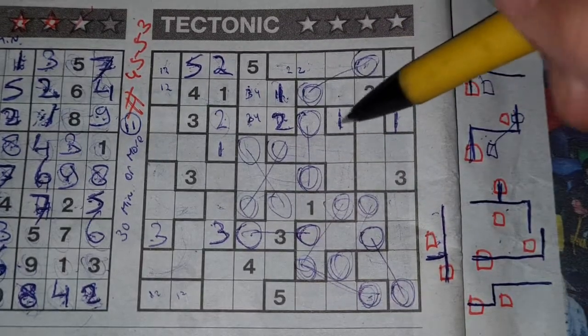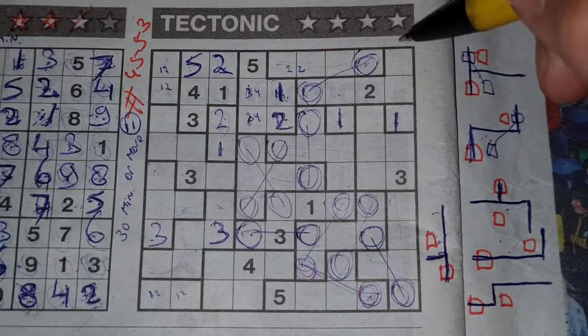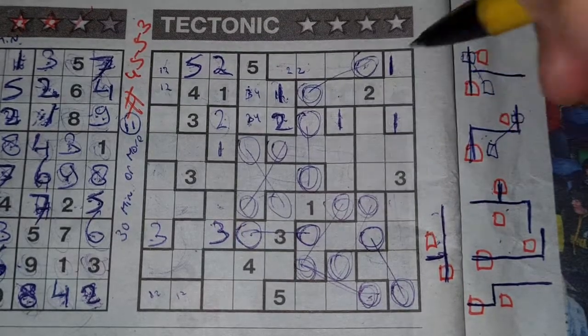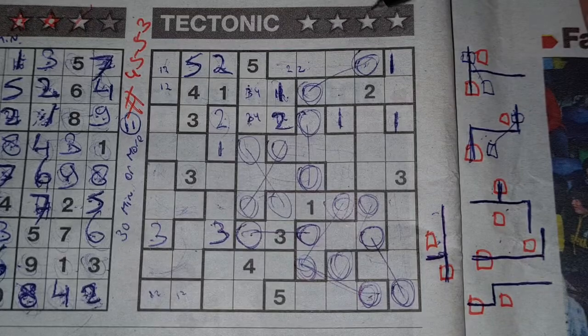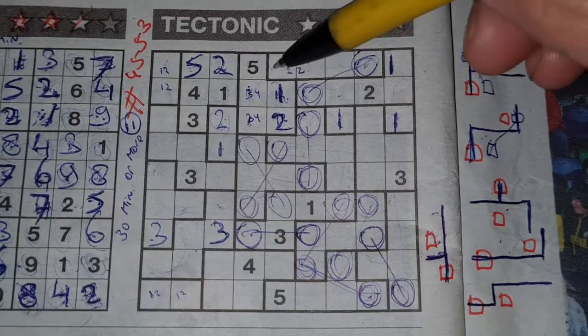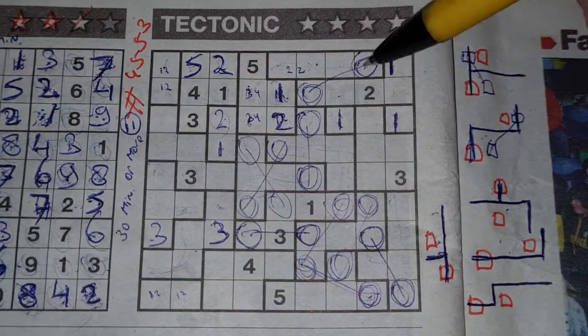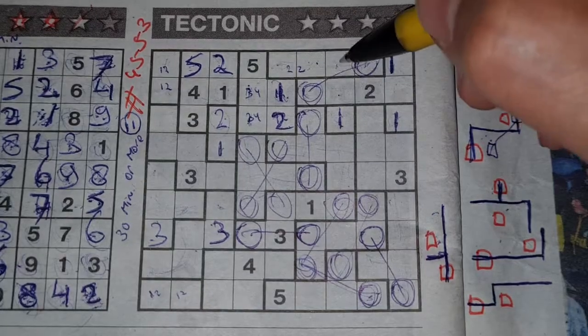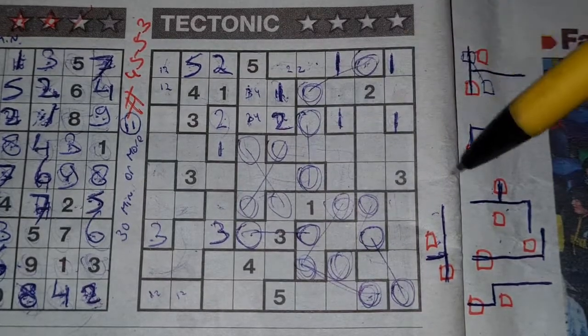These two boxes cannot be 1. That box cannot be a 1. So one box left for the 1 should be here. These two boxes cannot be a 1. That box cannot be a 1. So one box left for the 1 should be here.